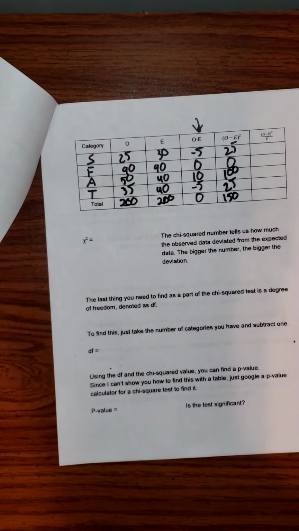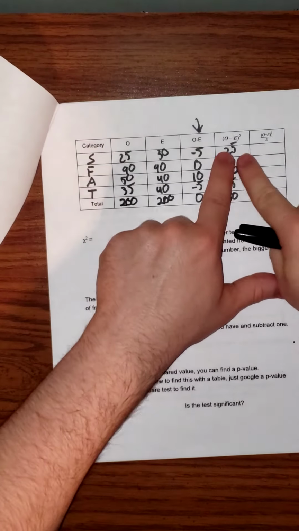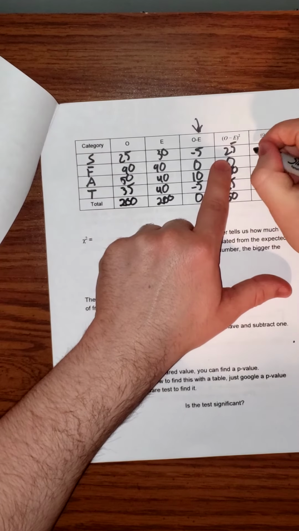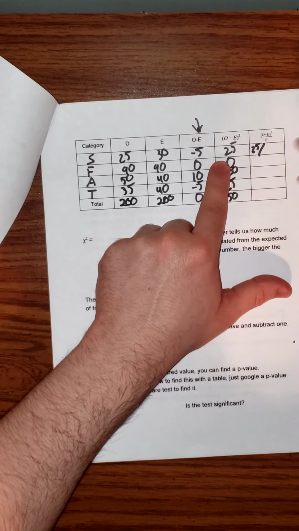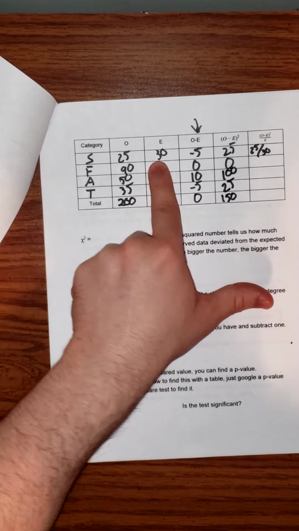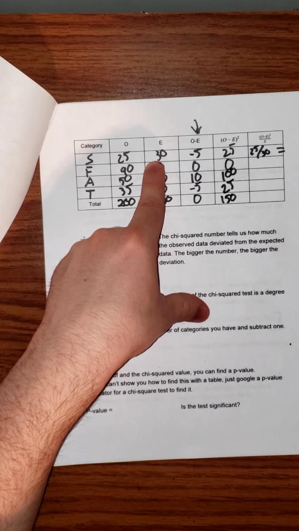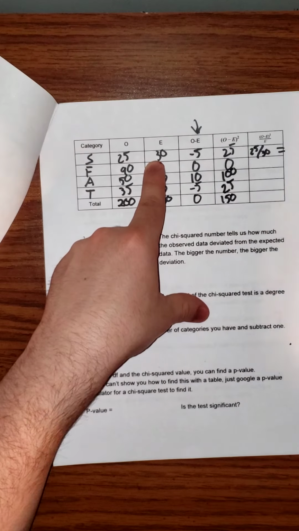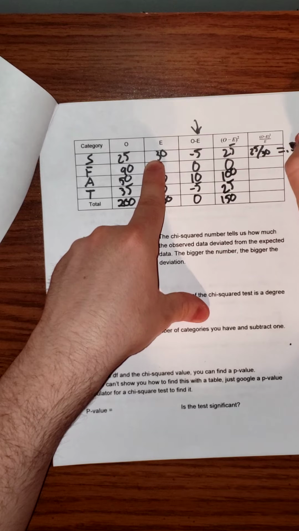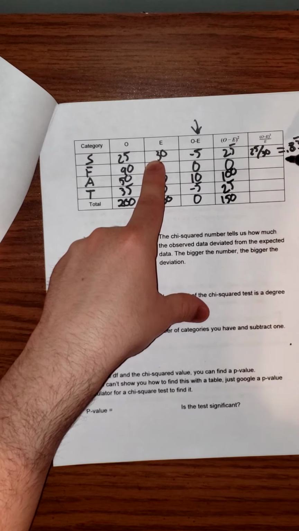This last column, O minus E squared divided by E. Okay, so in this first column, O minus E squared was 25, divided by E is 30. So 25 divided by 30 is 0.83 repeating. Okay, so that's the O minus E squared over E.